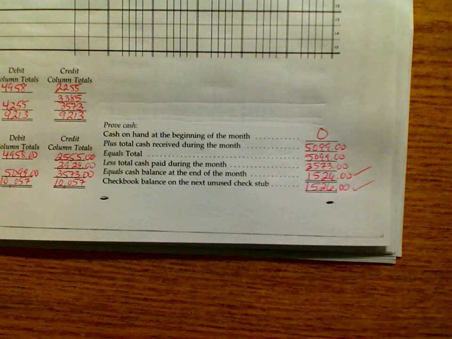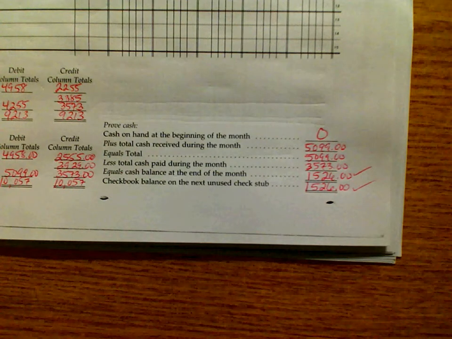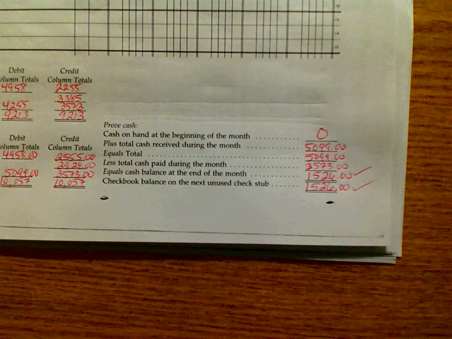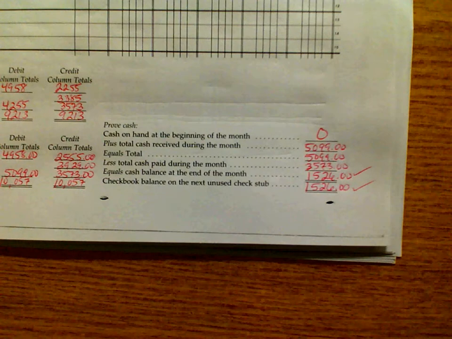All right, so your assignment is the application problems. Actually, no, do the on your own. So page 39 and 40 in your workbook. Yep, you're going to do the same thing that we did, but you're doing it on your own.